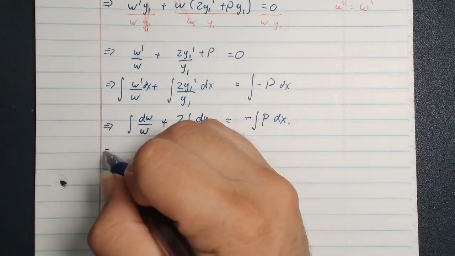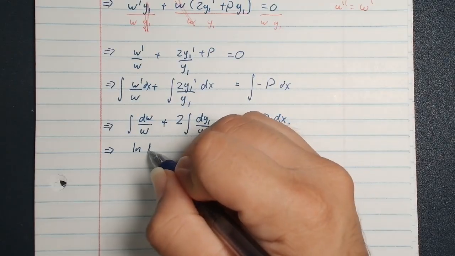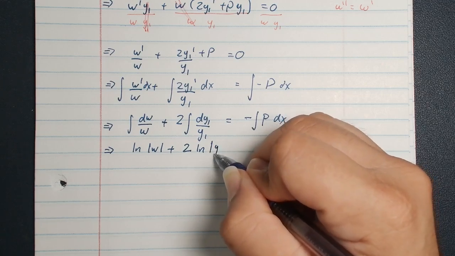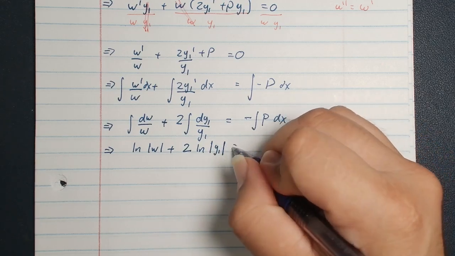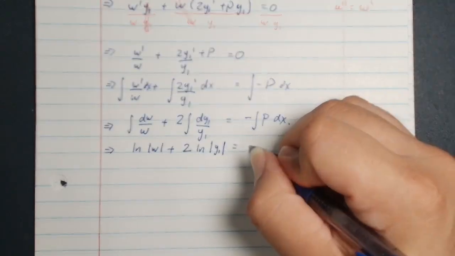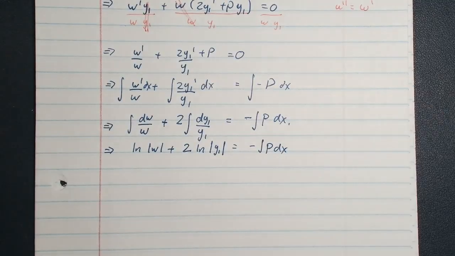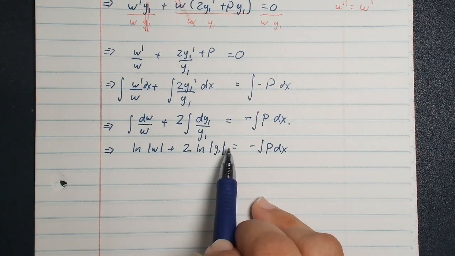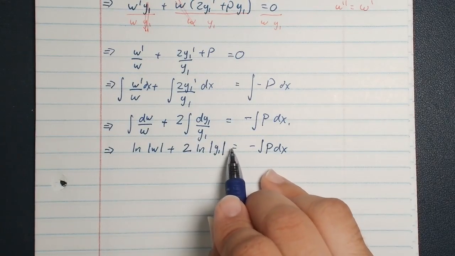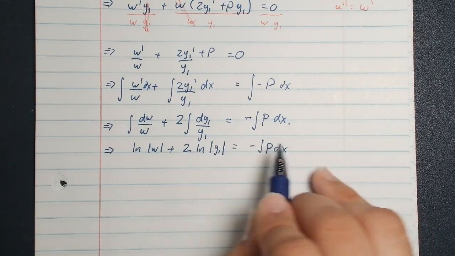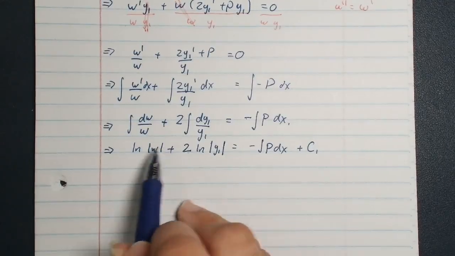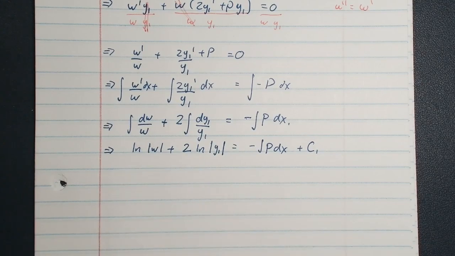Here I can write this as natural log of absolute value w plus double the natural log absolute value y1 equals, and then here I'm just going to leave that as it is, minus integral p dx. We do have constants of integration happening here and here, so there should be a plus c on this side. For reasons that you'll see in just a moment, it'll be easier if I take that constant and move it to the other side. It is a constant, so I can just add or subtract it to wherever I need it. But what I'm going to do is write it as plus c1 over here. Technically, it comes from these two, but it's just a constant. I can move it wherever I need to.